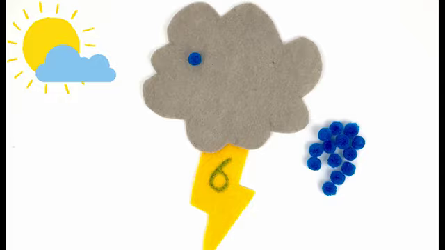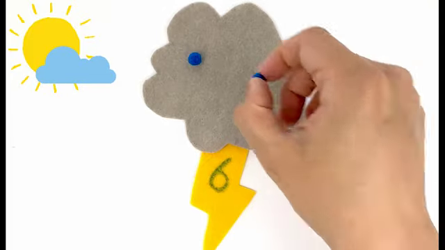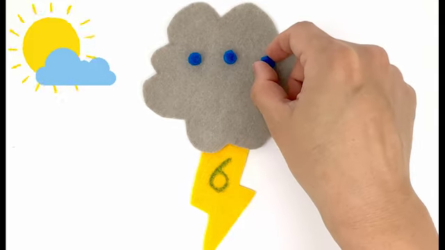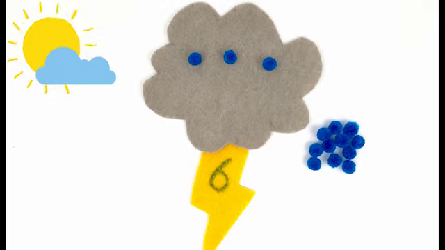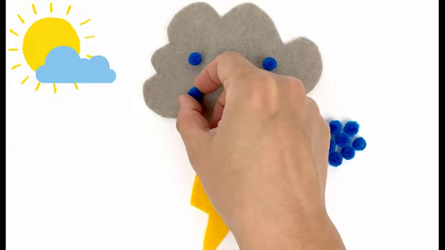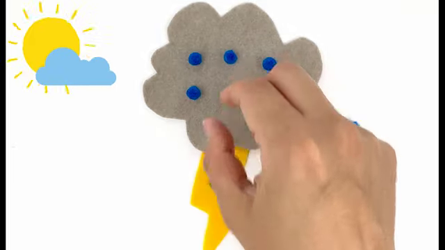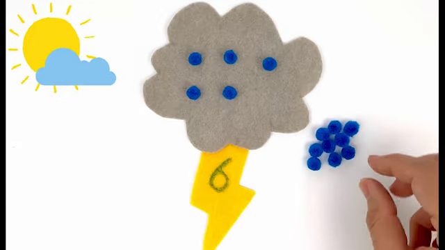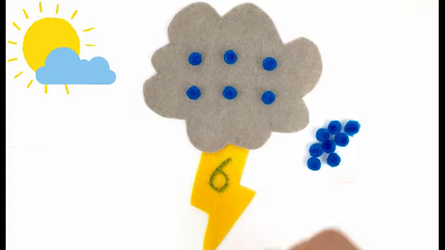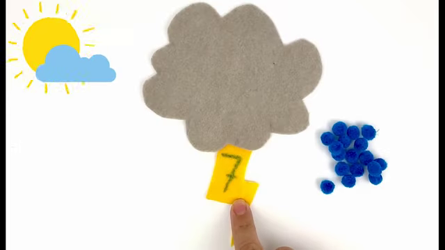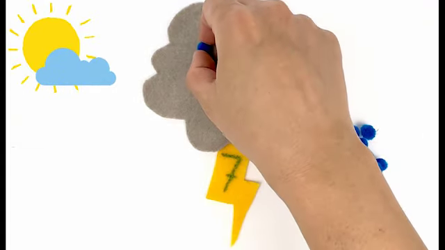1, 2, 3, 4, 5, 6. 6 raindrops. Then we have number 7 on this thunder. Let's put 7 raindrops on the cloud.